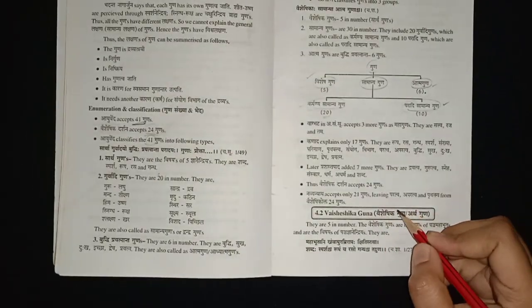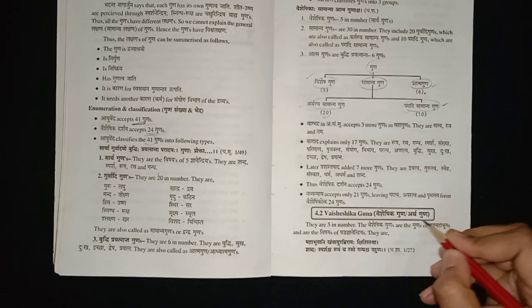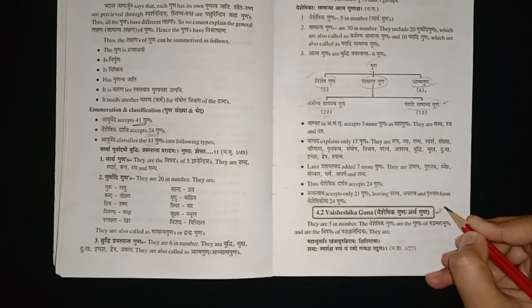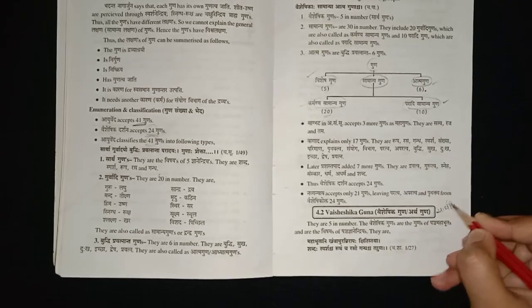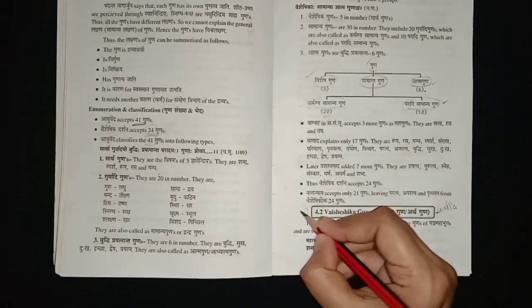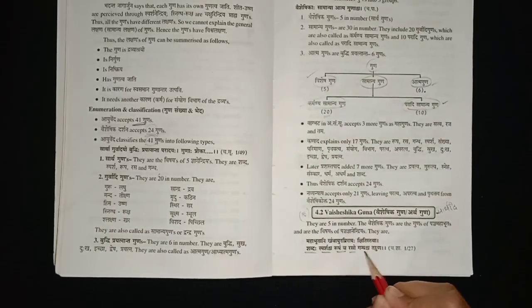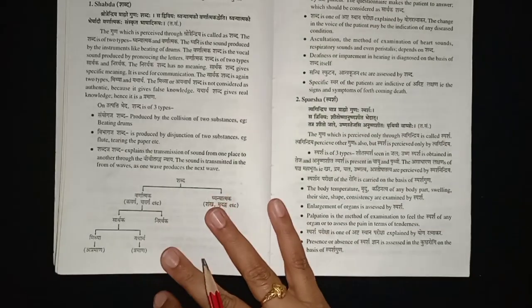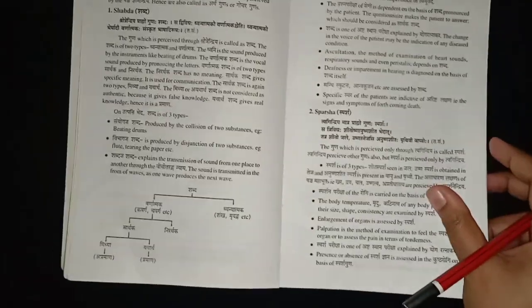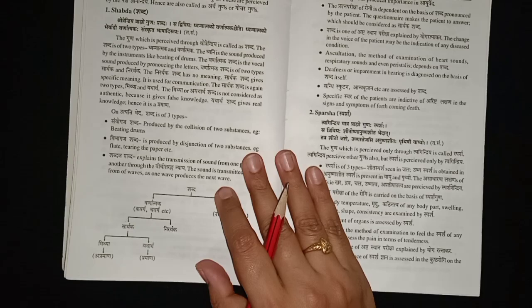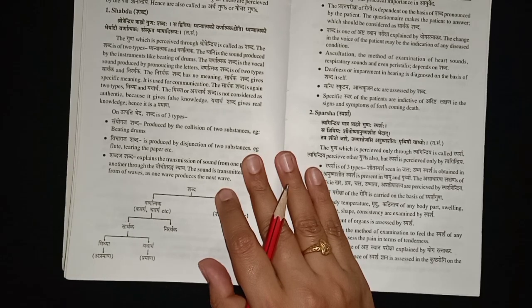And Vaisheshika Gunas, or Vishesha Gunas, or Artha Gunas, or Sarthadi Gunas, are 5. What are they? Shabdah, Sparshashcha, Rupamcha, Raso, Gandhashcha, Tadgunah. So Shabda, Sparsha, Rupa, Rasa and Gandha. Individually, yes, there are chances of asking it, or else collectively also they may ask.